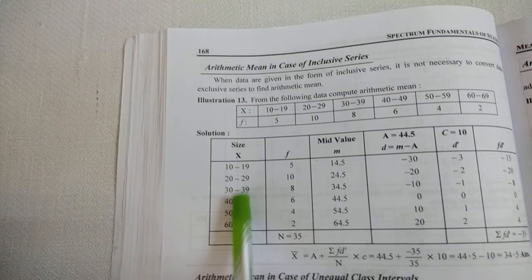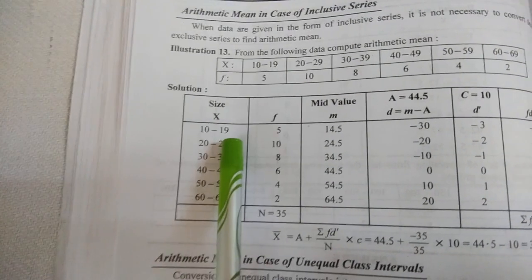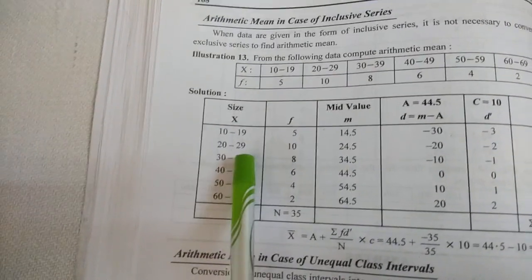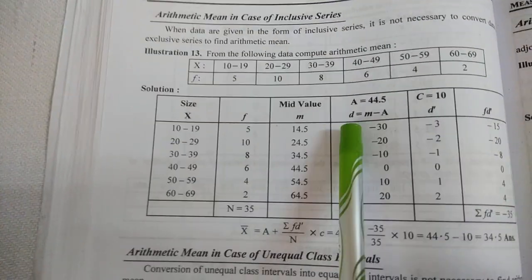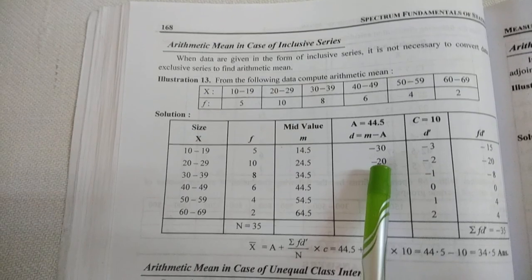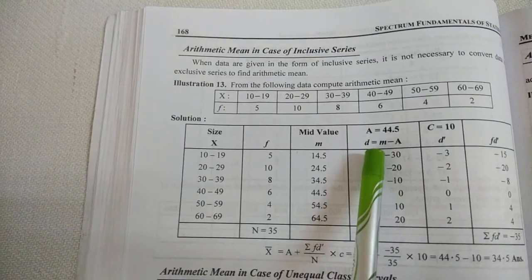For this there is no need to change the series; do it as it is. The frequency is given; take the mid value from the series. 10 plus 19 divided by 2 is 14.5. 20 plus 29 divided by 2 is 24.5, and so on. Then apply the same method as we did earlier in continuous series.